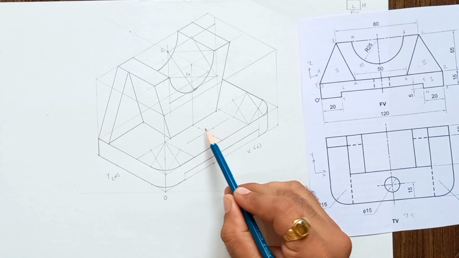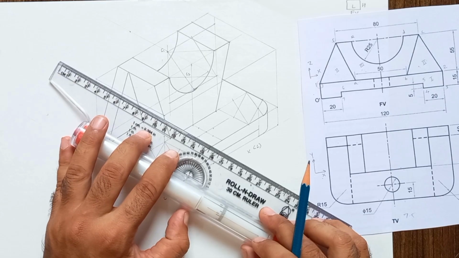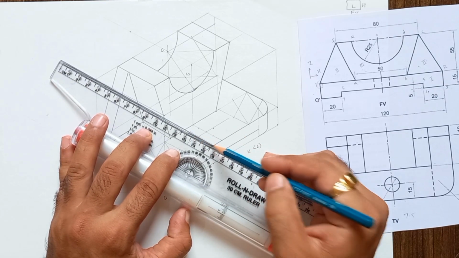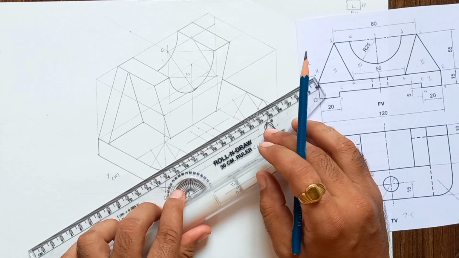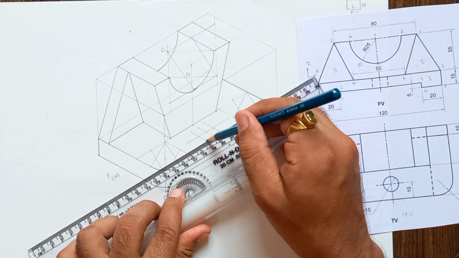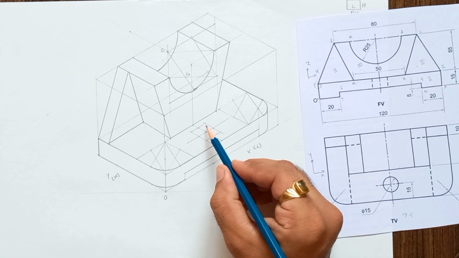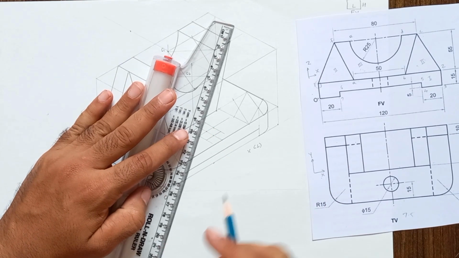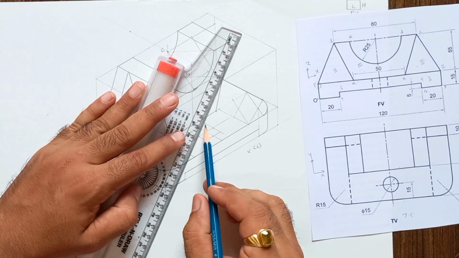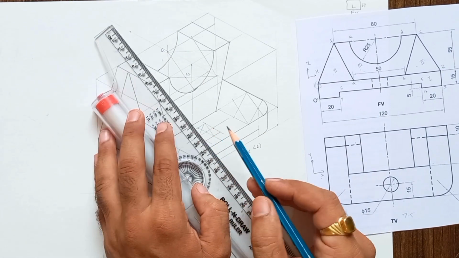This is 15 mm, this is 15 mm, and make a rhombus on the horizontal slab. By using thin line, make the rhombus. Now these two are the obtuse angle. Join obtuse angle and opposite side midpoint.